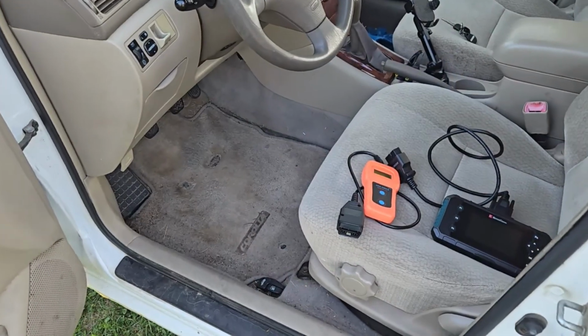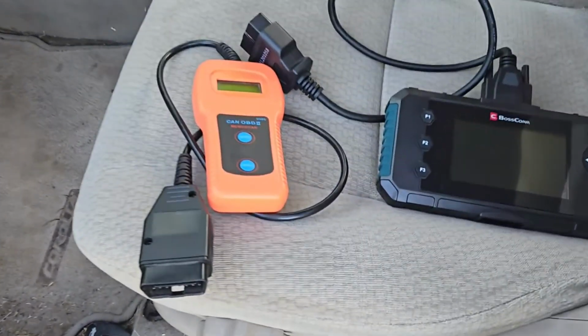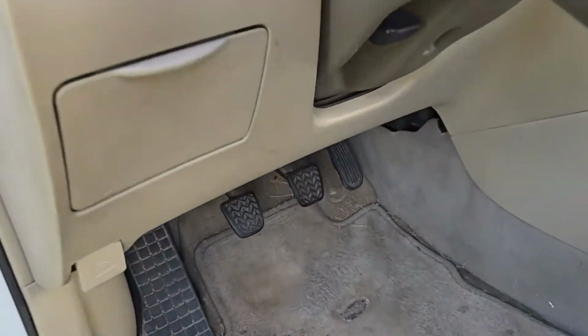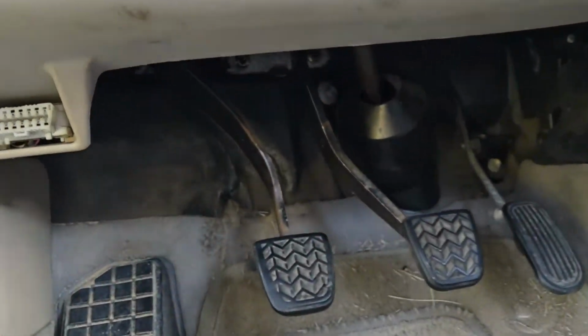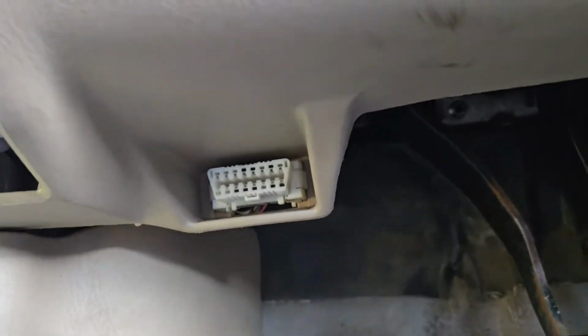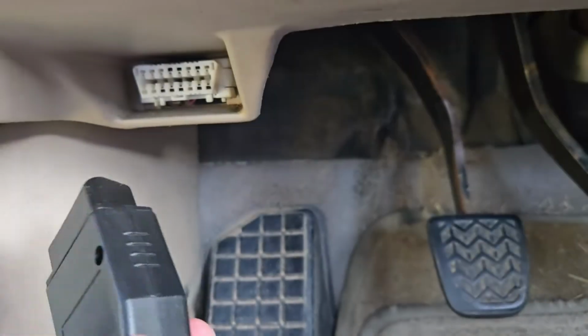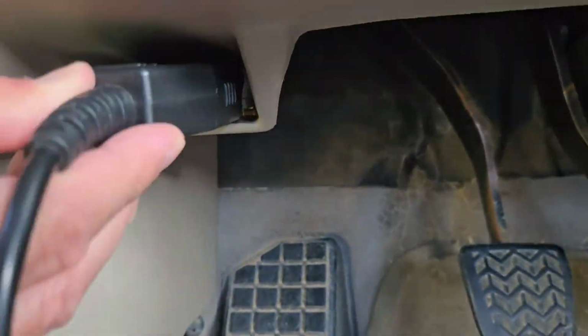Alright, so starting with this very simple unit, the first step is to plug it into the OBD2 port under your dashboard. On my Toyota Corolla, the port is right here. Fortunately, the check engine light has recently come on, so we can diagnose the problem together.